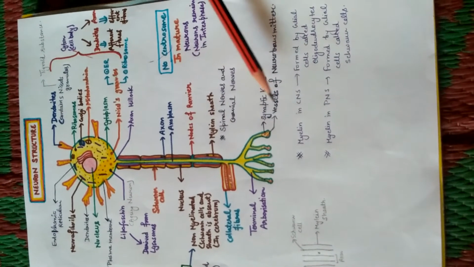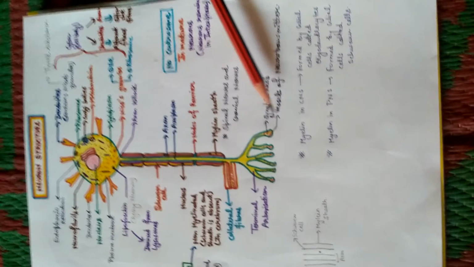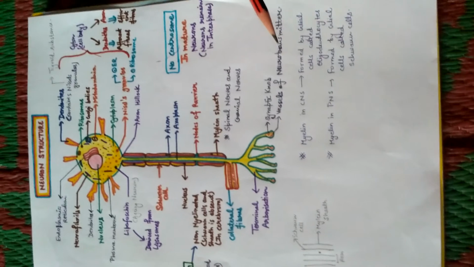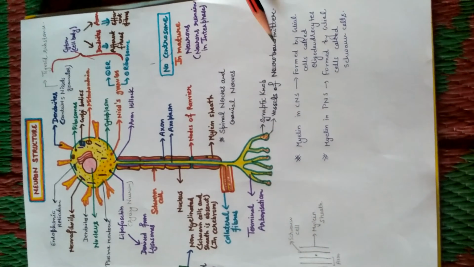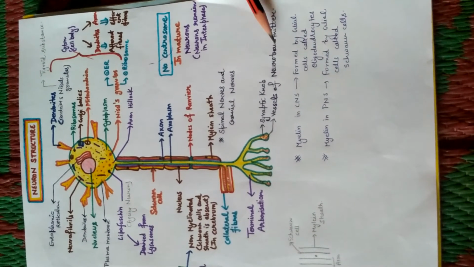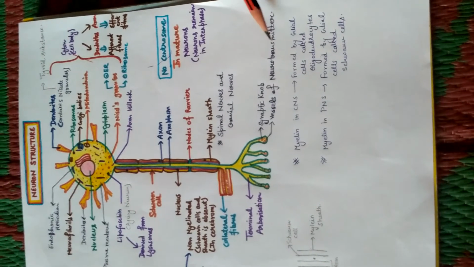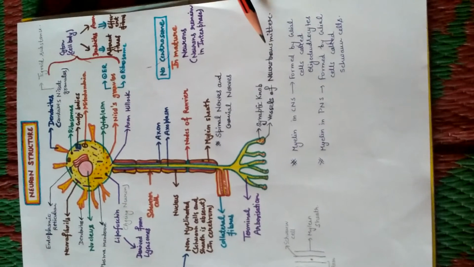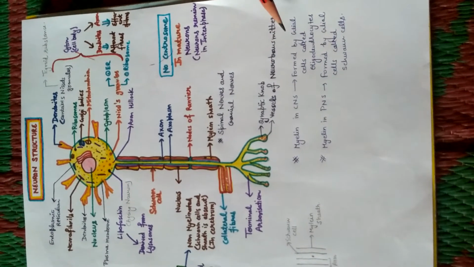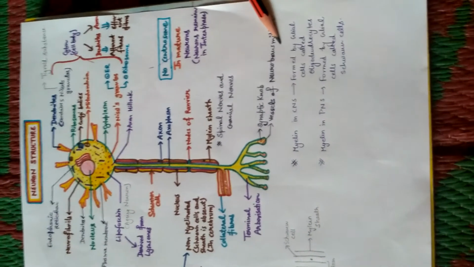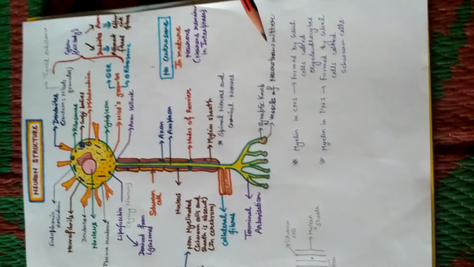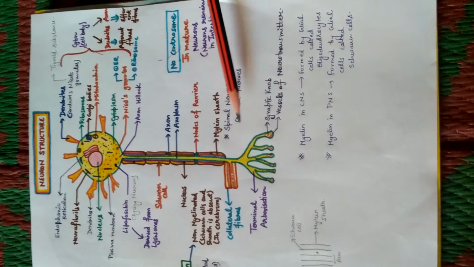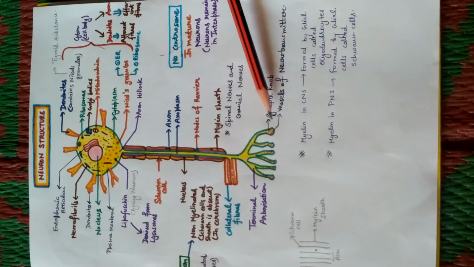These are known as synaptic knobs, and these synaptic knobs are filled with neurotransmitters. These neurotransmitters can act as excitatory or inhibitory, like GABA or acetylcholine, etc. These neurotransmitters help in the excitation or inhibition of another neuron. So these neurotransmitters are secreted from the synaptic knob, which is present at the ending part of the terminal arborization.